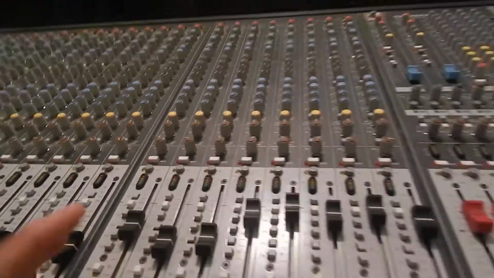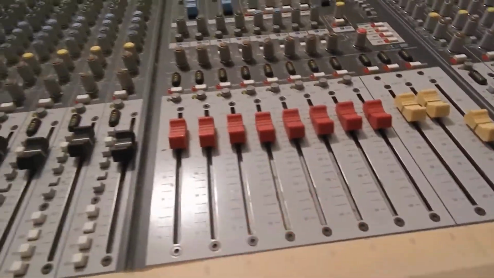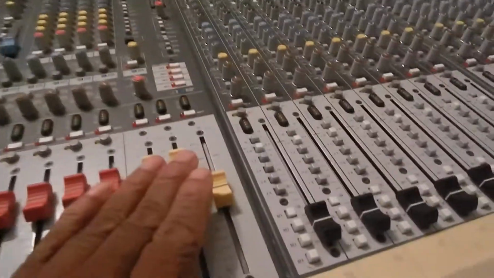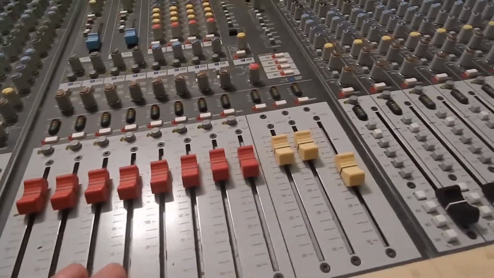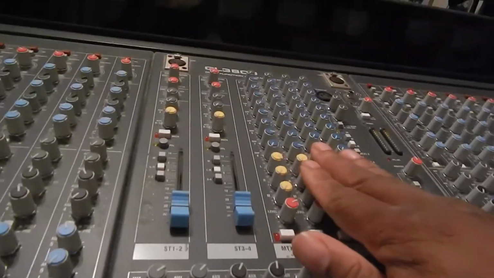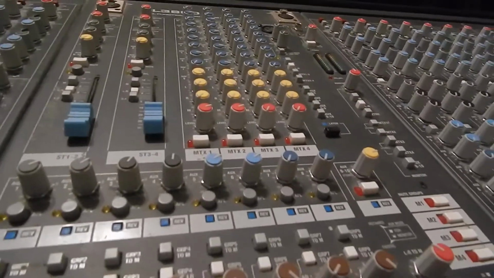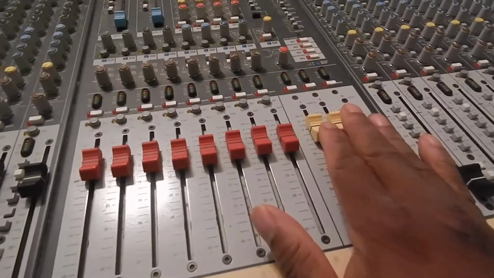Then from there, the same thing when you route from your channels to a bus. You're either going to be able to send it directly to your left and right to come out of the output, or you're going to be able to still route it to buses. But your matrix out is connected to your buses and your left and right here.